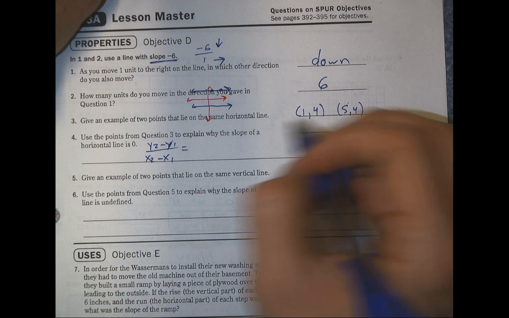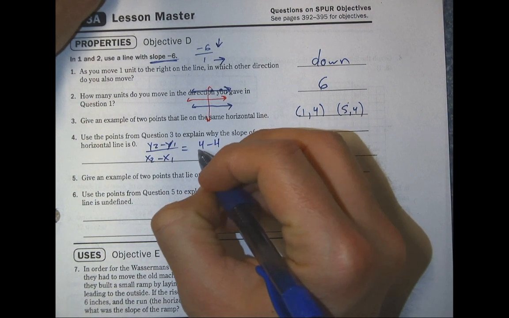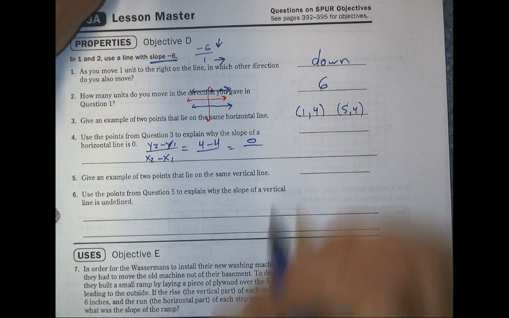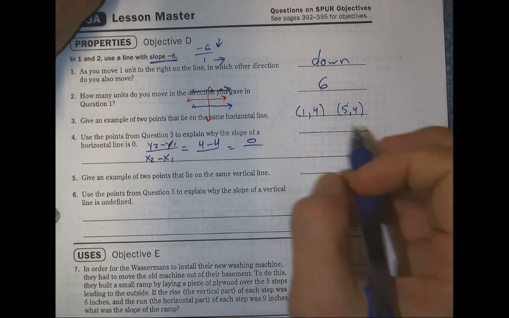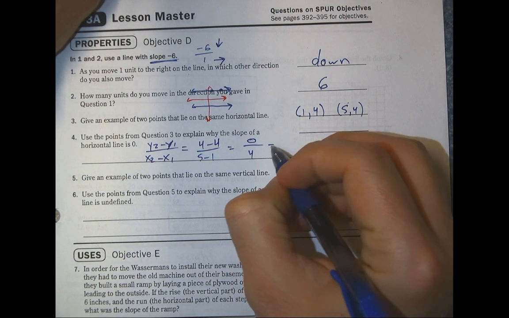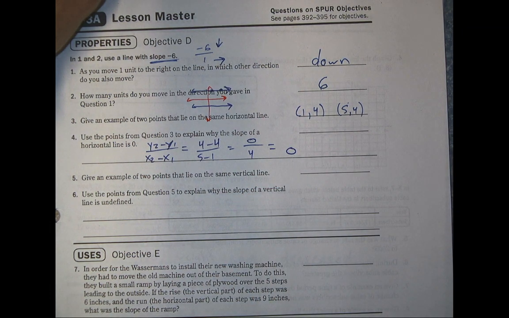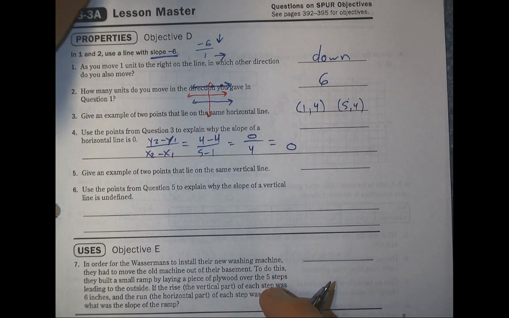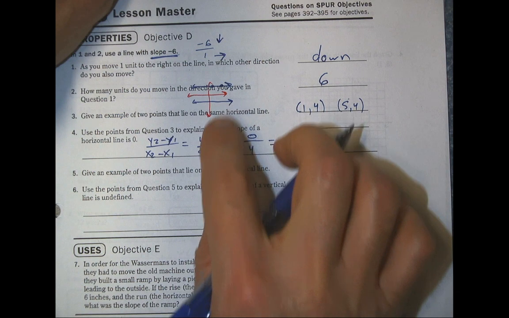So when I subtract my y's on top, there's my 0. 0 on top is okay. It's not going to be undefined. And on the bottom, I had 5 minus 1, so that's 4. So that equals 0. Okay, so I've explained why a horizontal line has a slope of 0.